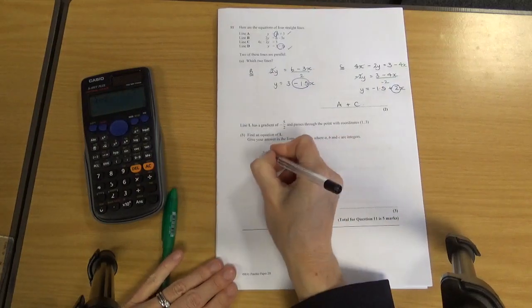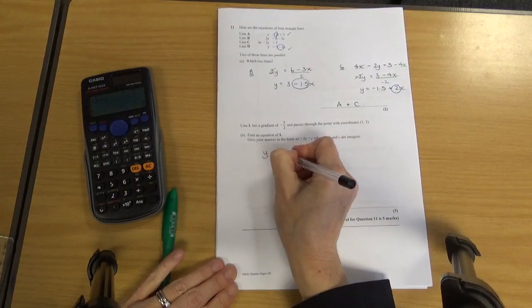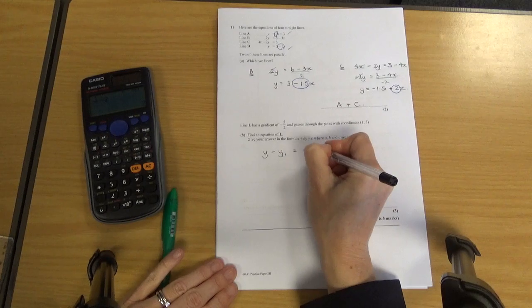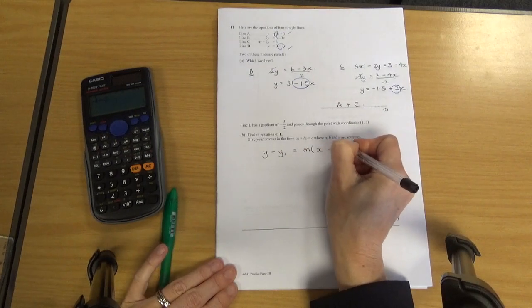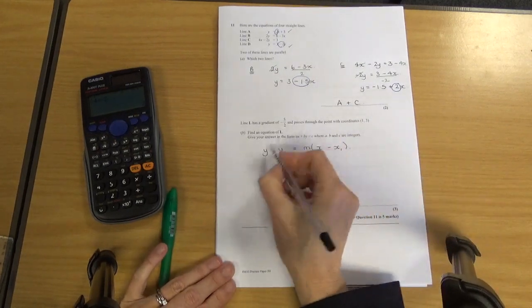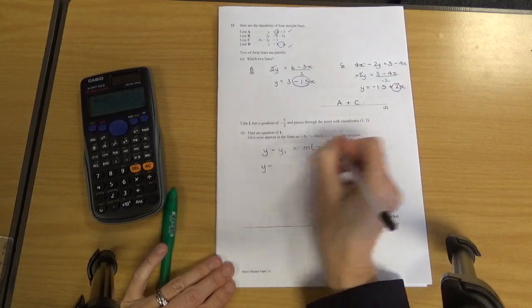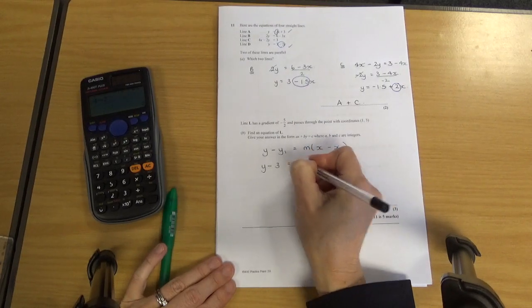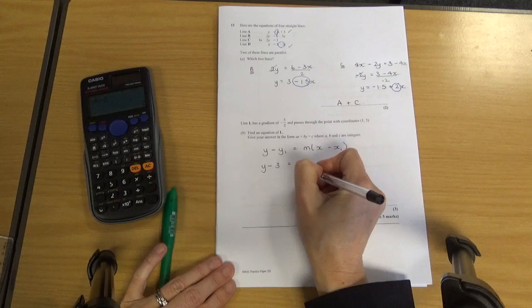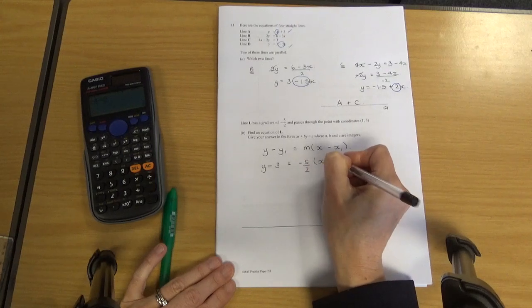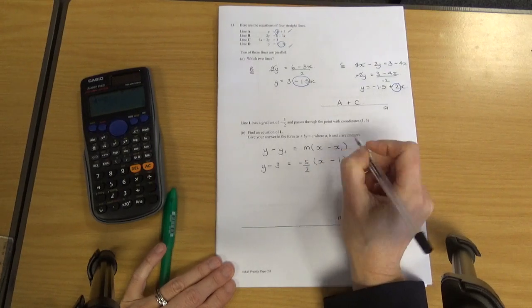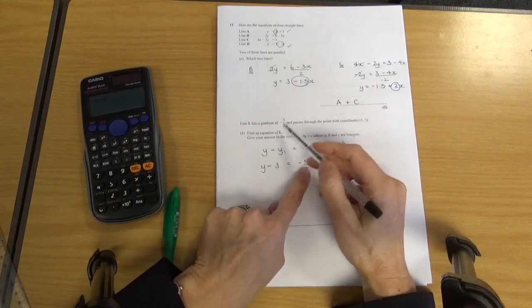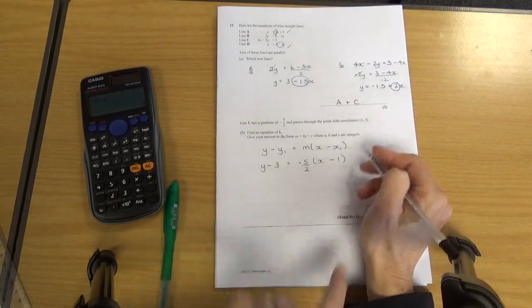Formula for a straight line is y minus y1 equals m brackets x minus x1. And you'll get 1 mark just for putting in the information. So y minus 3 equals negative 5 over 2 x minus 1. So the y value, the gradient, and the x value.